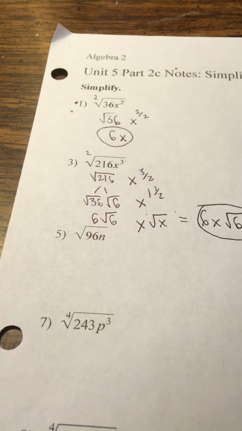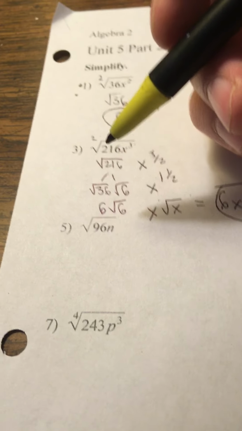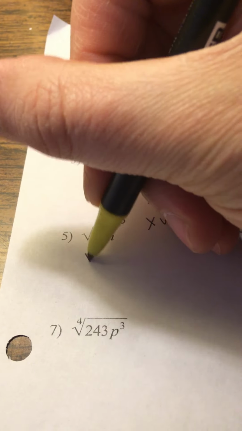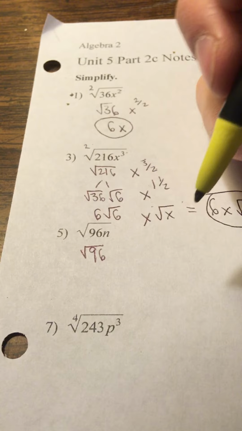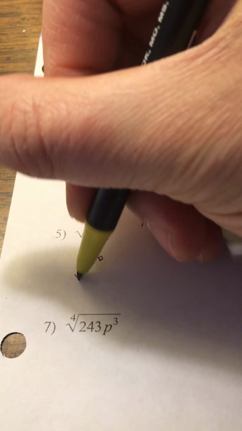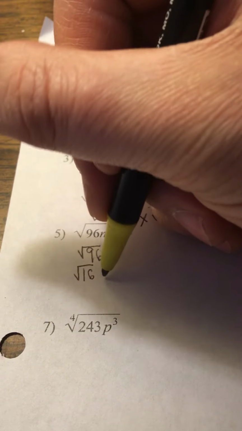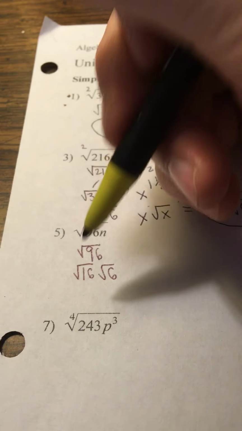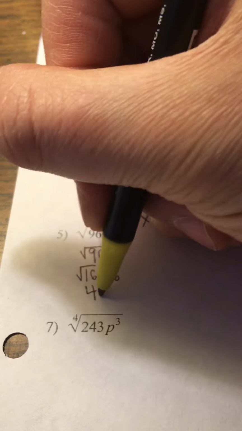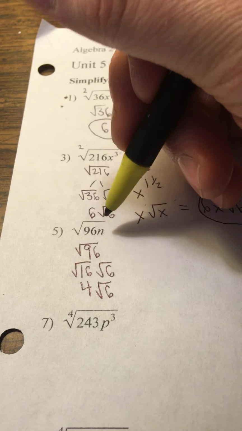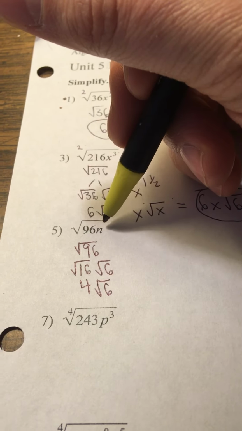All right, 2 more real quick. If you look at square root of 96n, again, let's start with just the square root of 96. That 96 is not a perfect square, but I could split it up into 16 times 6. What's the square root of 16? It's 4. So I'd have 4 square root of 6, and then that's the number part. Now I have to do the variable part.